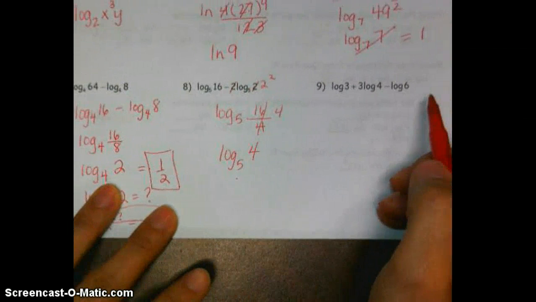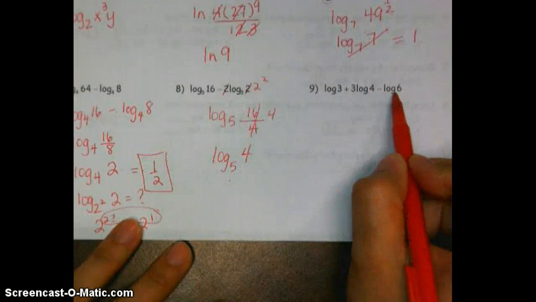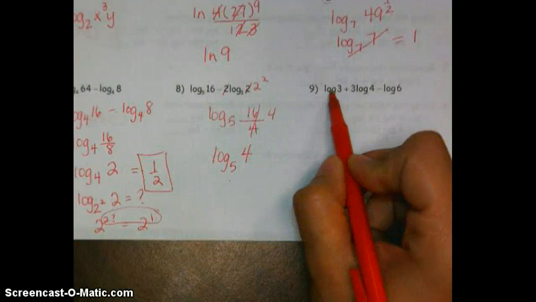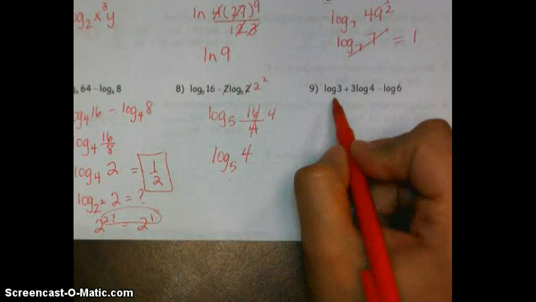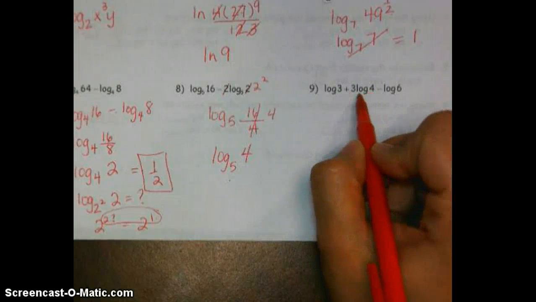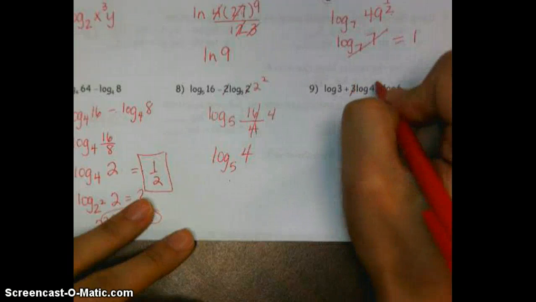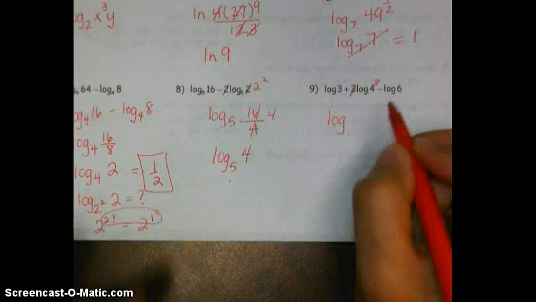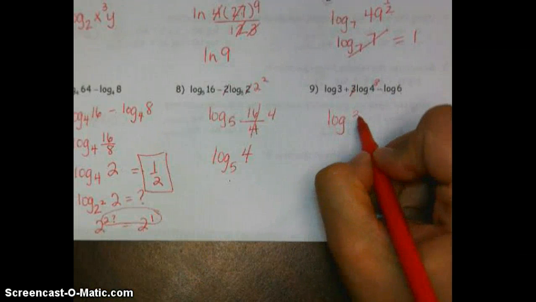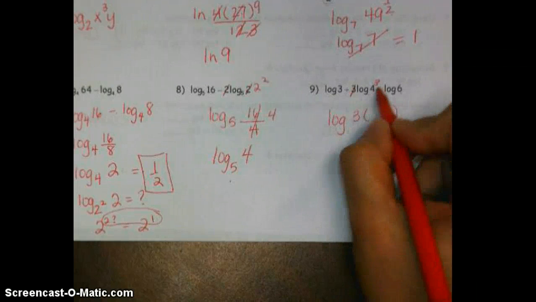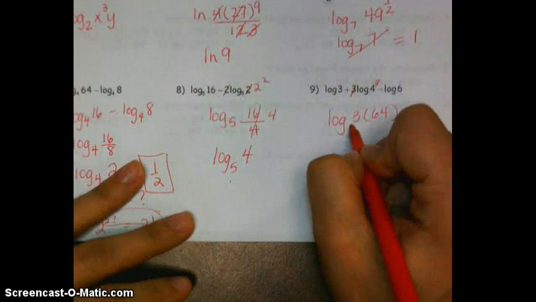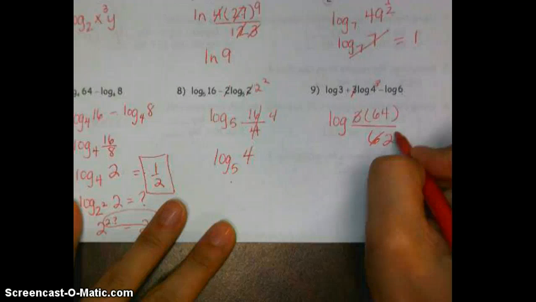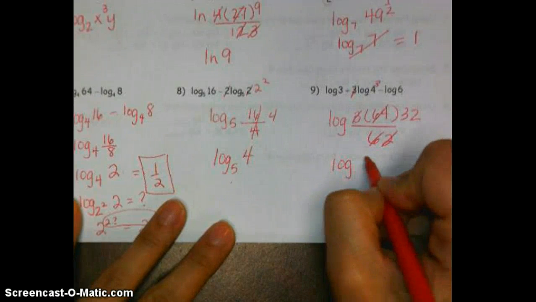And then for number 9, it looks like they don't have bases, but remember, if there's no base written, that means they all have the common base, which is 10. So this is really like log base 10 of 3, etc. So what we've got here is an addition, which means multiplication. This is really a power, right? Subtraction means dividing the arguments. So when I rewrite this, it becomes log of 3 times 4 cubed, which is really 64, divided by 6. This is a fraction that we can reduce. So log 32 is my final answer.